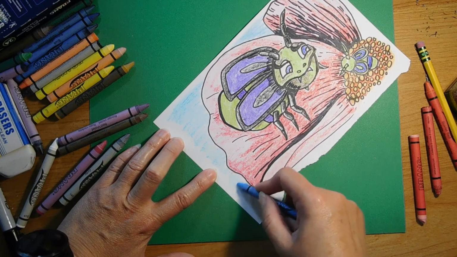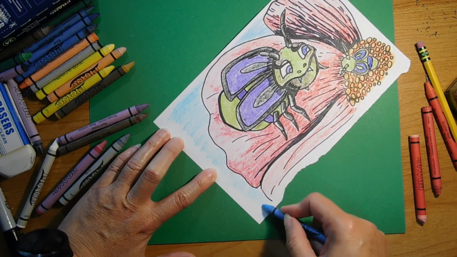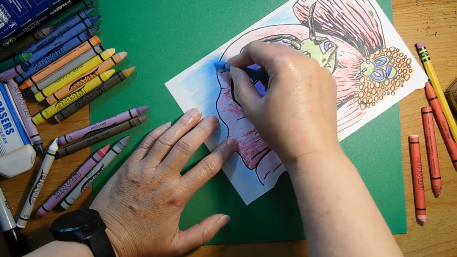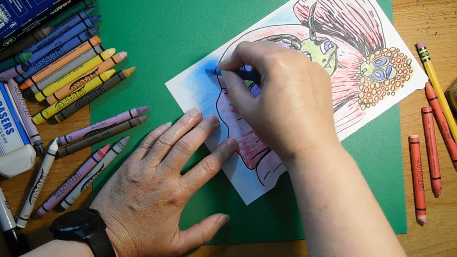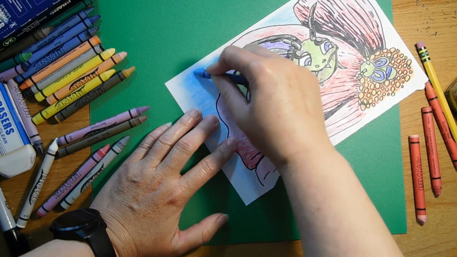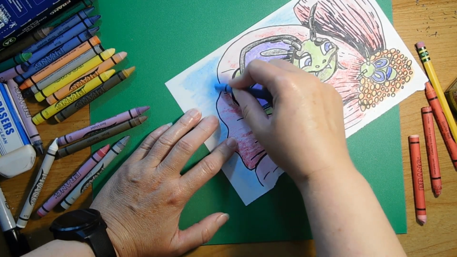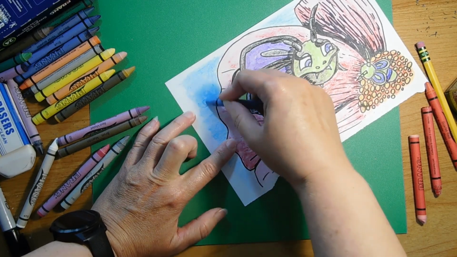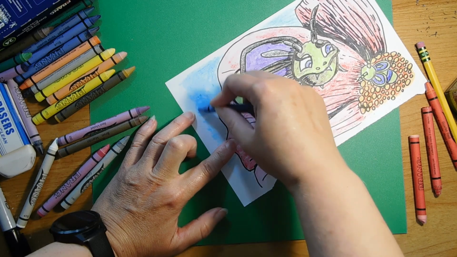Now I said something about coloring in a circular motion. So let me go, I went across, so let me go in a circular motion. See, I think that actually does fill the space in better. It gets rid of the streakiness. So if you don't want the streakiness, a circular motion takes care of that.